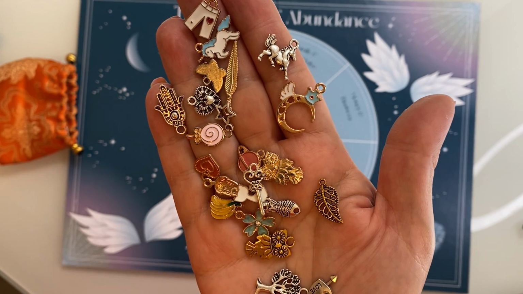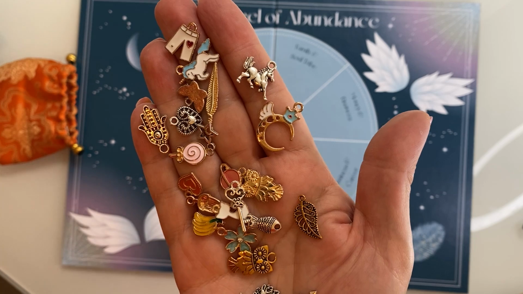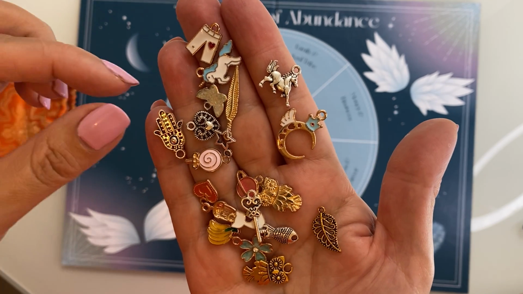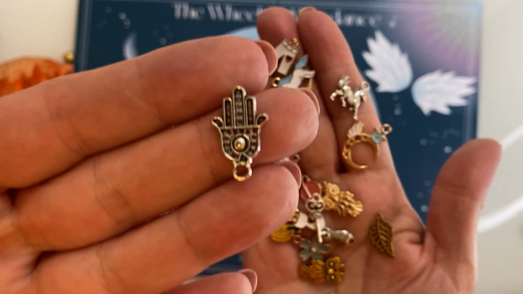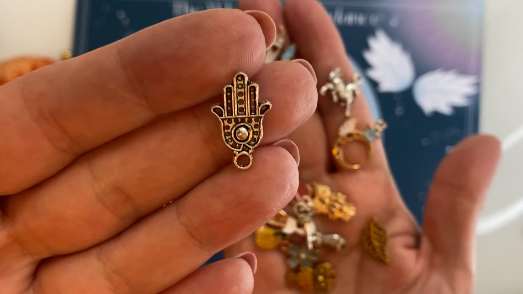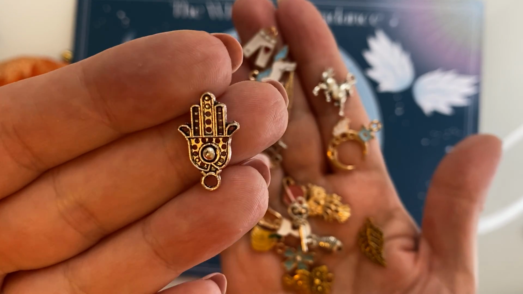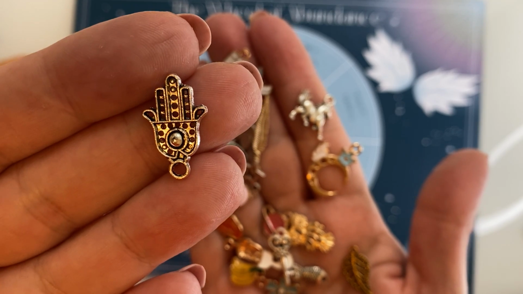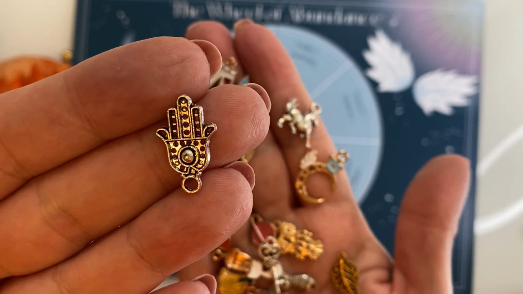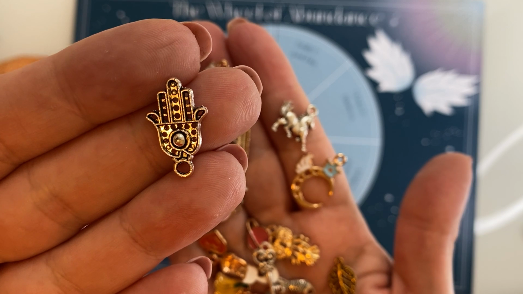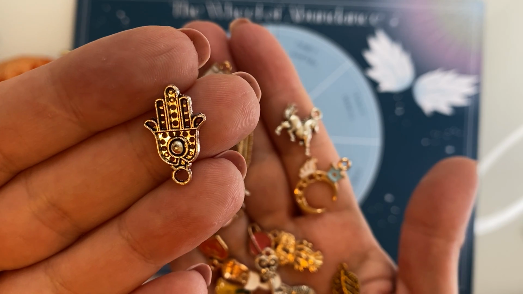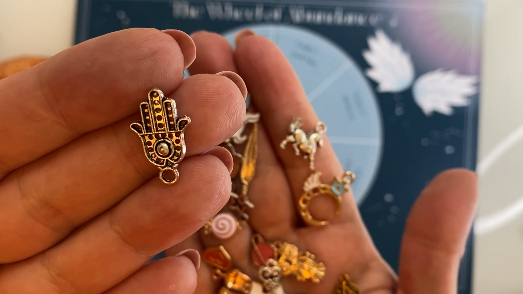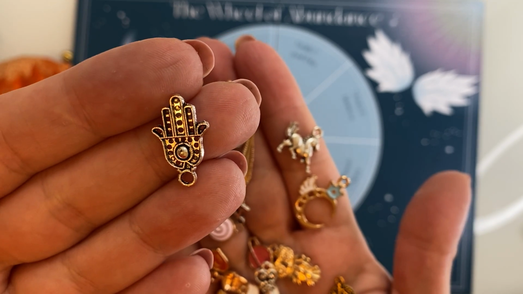And then also what I would advise you to do is to really use your intuition, to really go to your intuition, because sometimes we might say, if that charm falls out in a casting, then I know it's the hand of Hamsa, so that's all about protection. It's the hand of protection. But it could also be a hand coming up in front of you saying stop, or warning you about something.